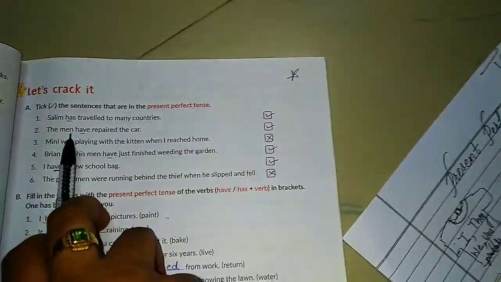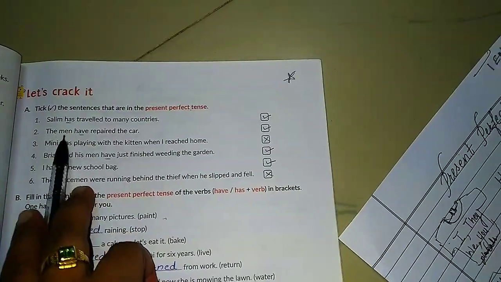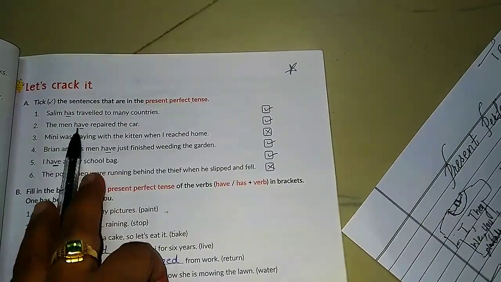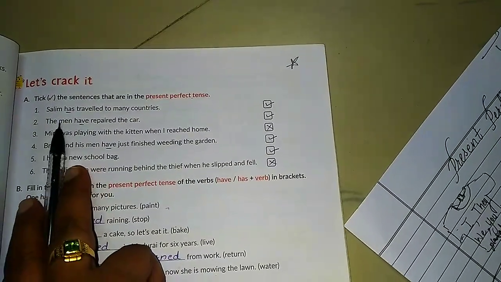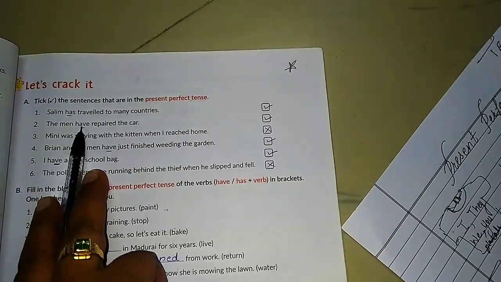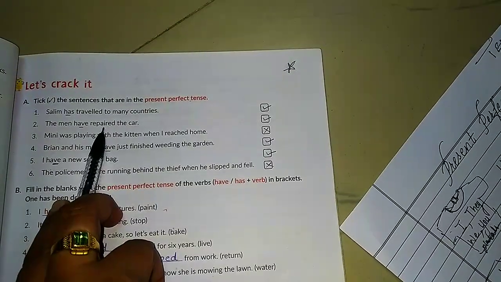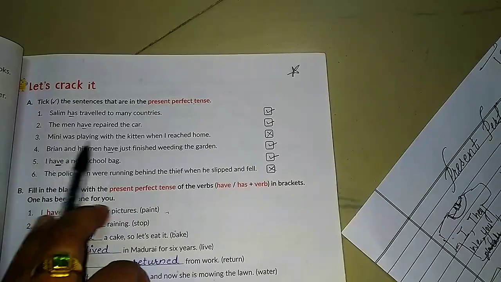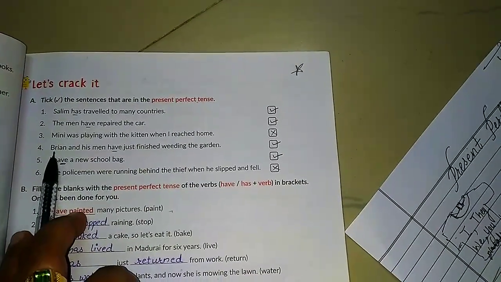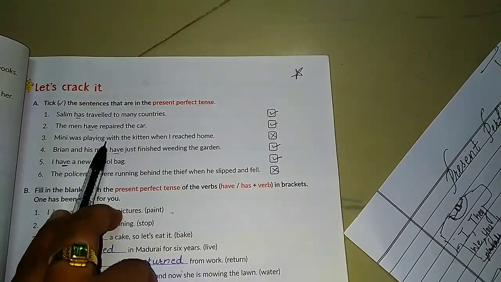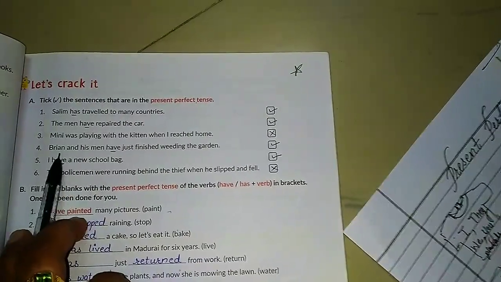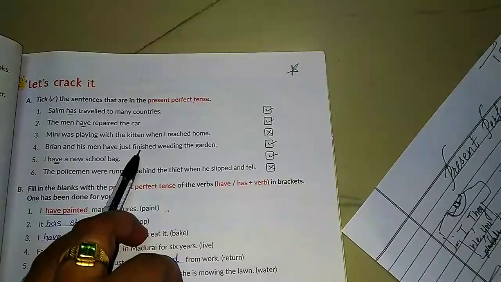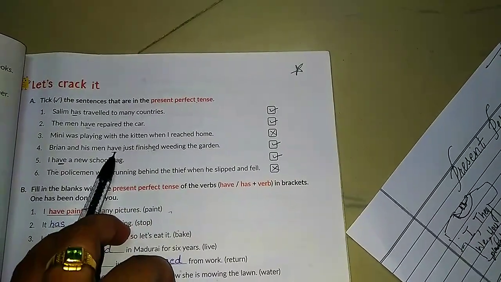ठीक है, तो ये टिक कर दिया हमने. It is the present perfect. The men have repaired. Have and repaired, third form is there, have is there. So it's again the plural verb with present perfect tense. Minnie was playing. Now was, it means it's in past tense. Past continuous is there, ing. Continuous matlab ing. Brian and his men have just finished. Third form, have is there.